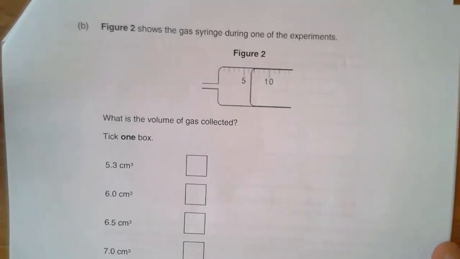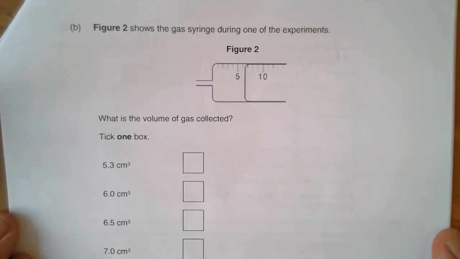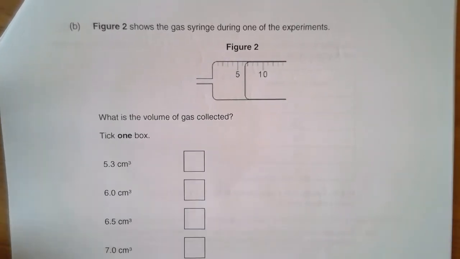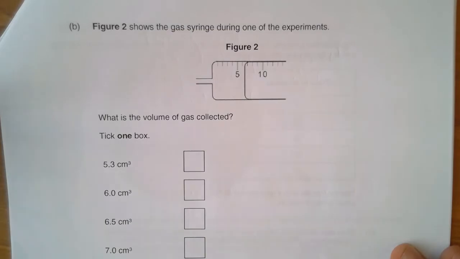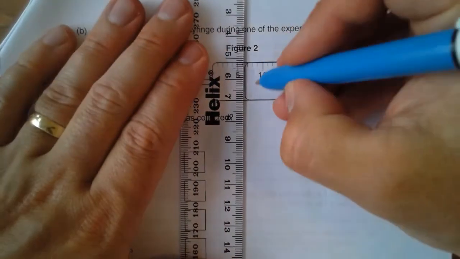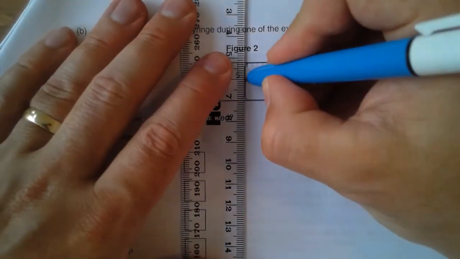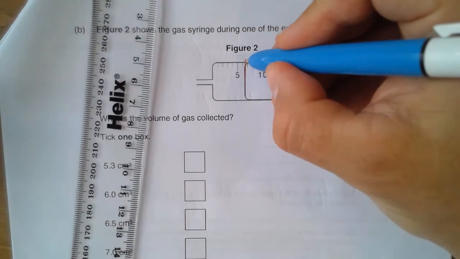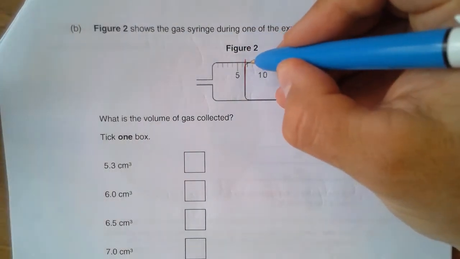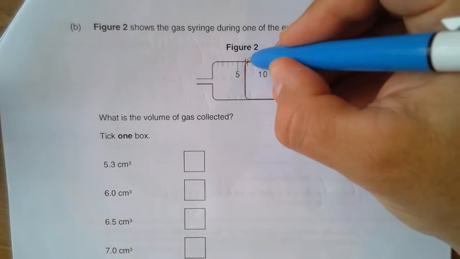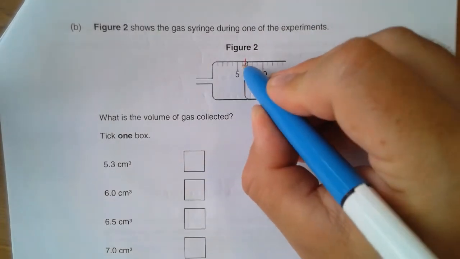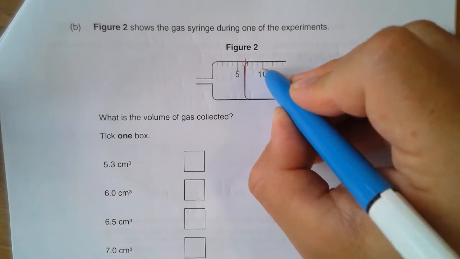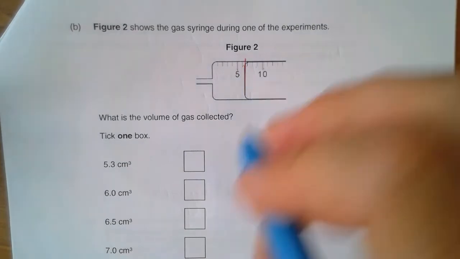Part B shows us a gas syringe during one of the experiments, and we have to just read off there and determine how much gas has been collected. So I might take my ruler here, draw that, and I would say that's probably 6.5. So that's the 5 mark, there's 10, so 6, 7, 8, 9, yep, 10, so 6.5.